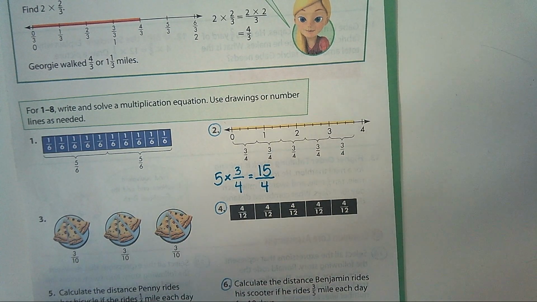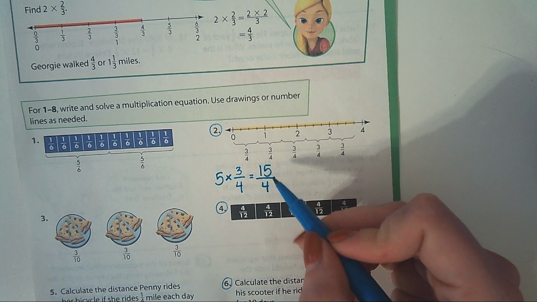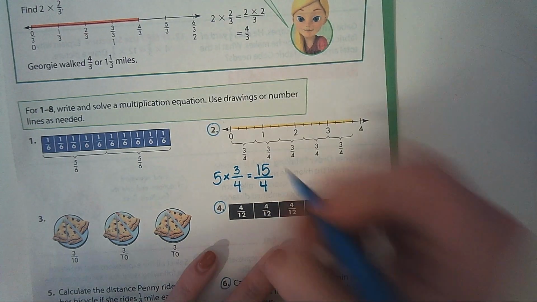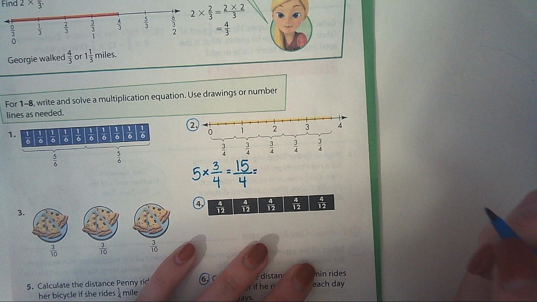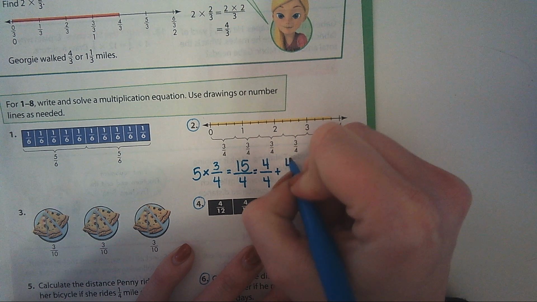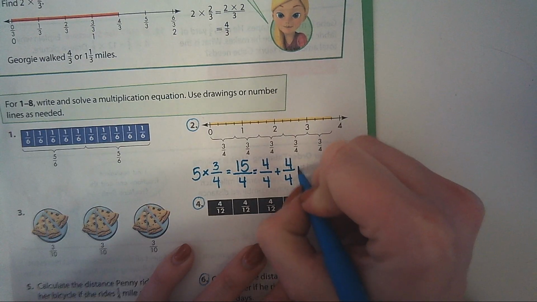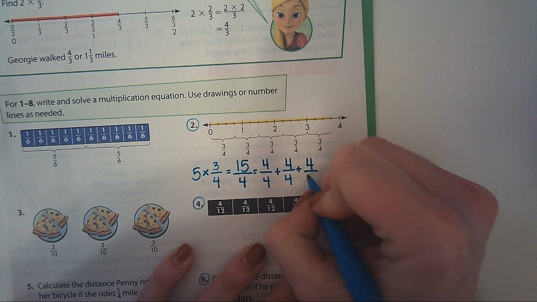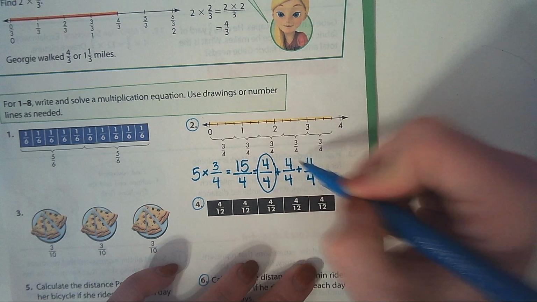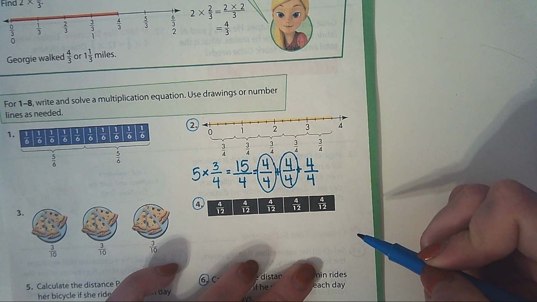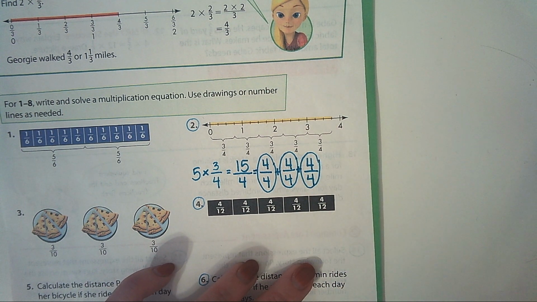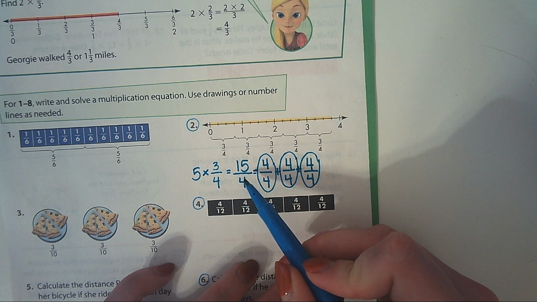And I think I have enough room here to break up that fraction because our numerator is greater than our denominator, so we need to make it a mixed number. So let me see how many wholes I can make. Now I know that I have to stop here because 4 plus 4 is 8, plus another 4 is 12. And if I added 4 one more time, I would get 16, and that's more than 15.